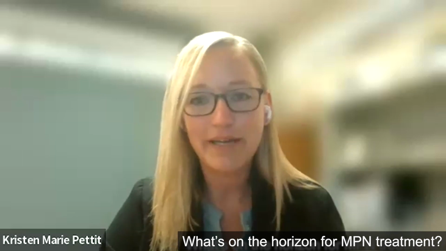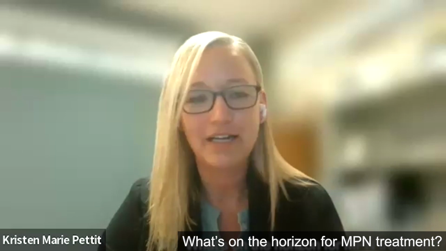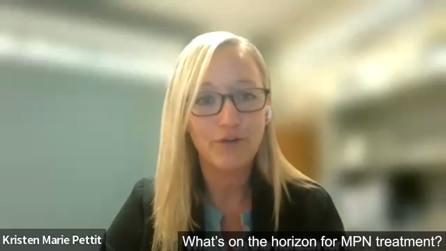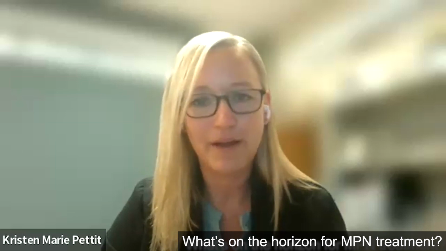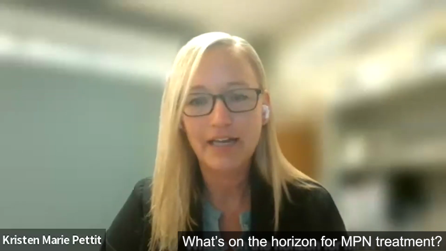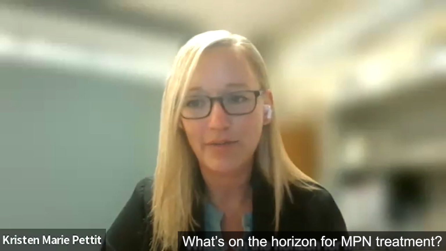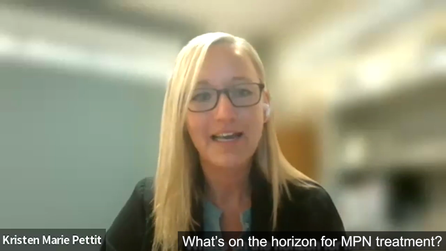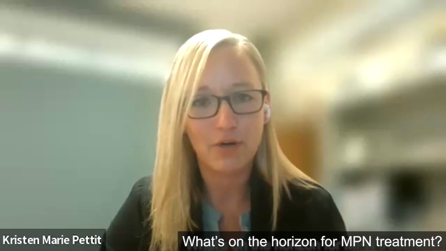So now one of the biggest advances in our field over the last year or so has been the approval in the US of two new JAK inhibitors, one that's called pacritinib that was approved in February 2022, and another that's called momelotinib that was approved just in September 2023. So pretty hot off the presses. Both of those JAK inhibitors can be used in patients with lower blood counts.